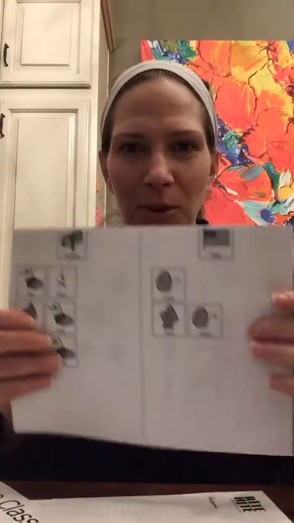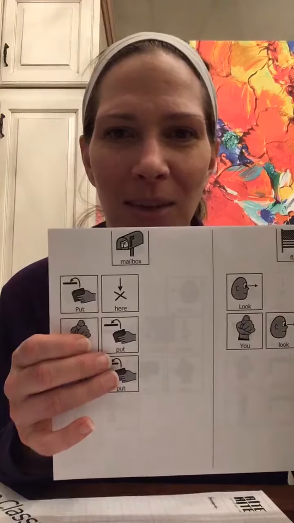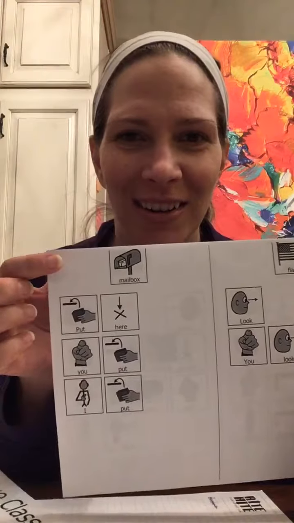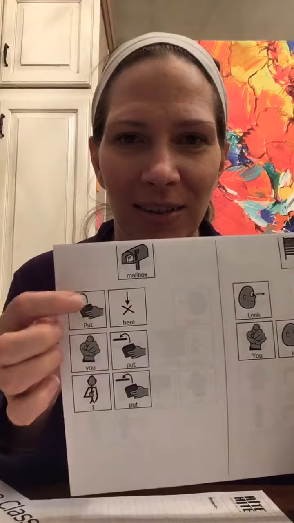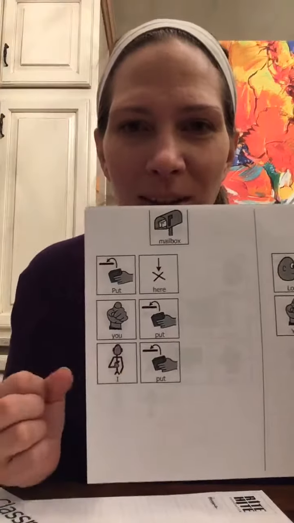So with that, the summer went by, fall has gone by, and I hadn't done anything with it. So I thought this is something that's easy to implement right away. So I came up with the different descriptive labels. So by the mailbox, some things you might want to say are put here, or you put, or I put.